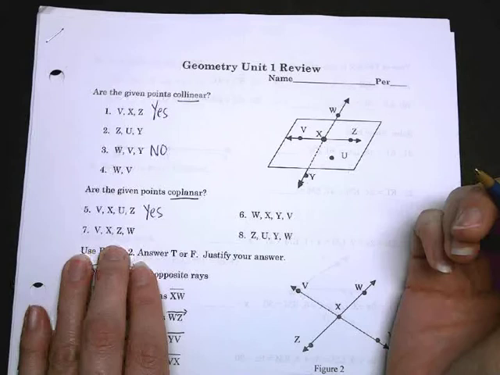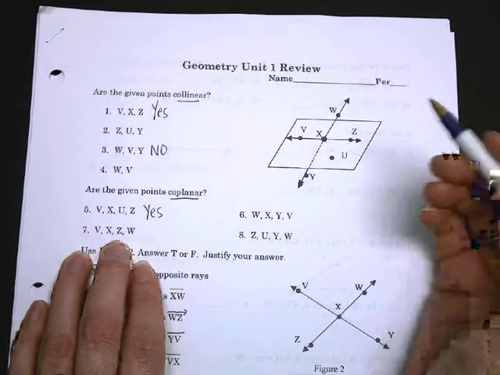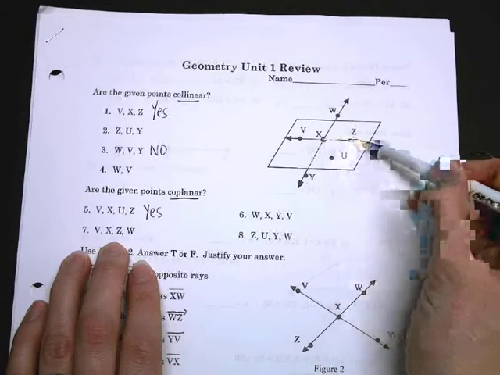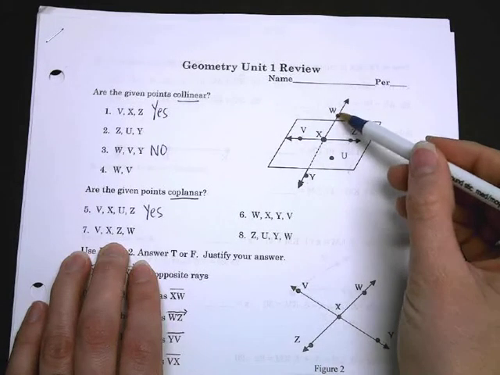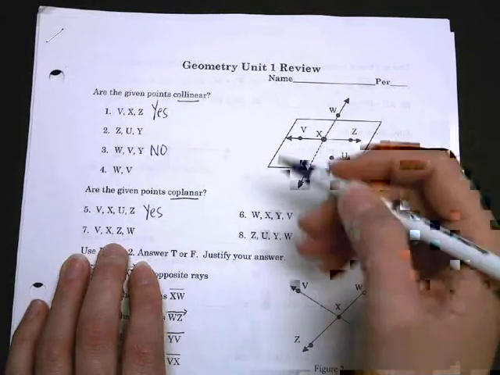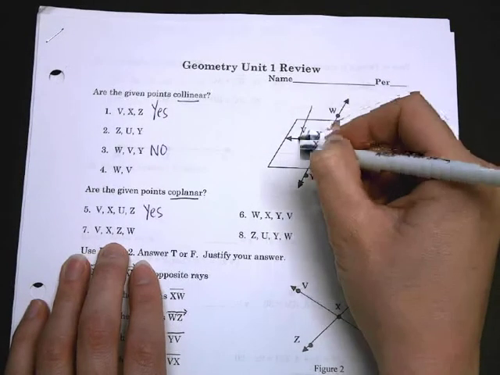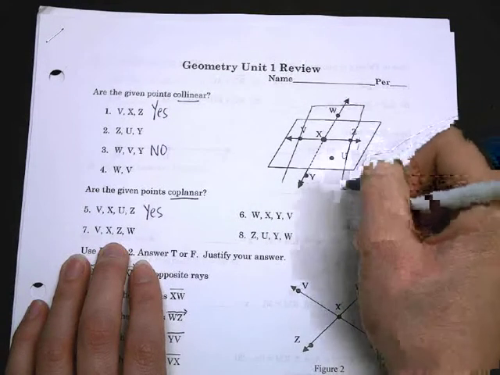If we look at V, X, Z, and W, you notice that you have the same points that are on that line right there, and then W is right here. So they're not all on the same plane that's drawn, but they could all be on the same plane if we drew it vertically.